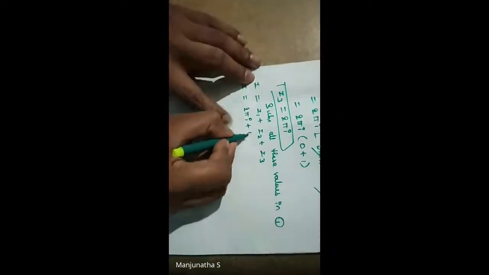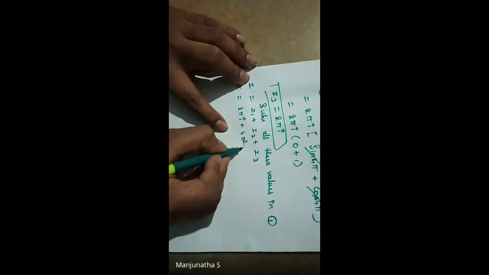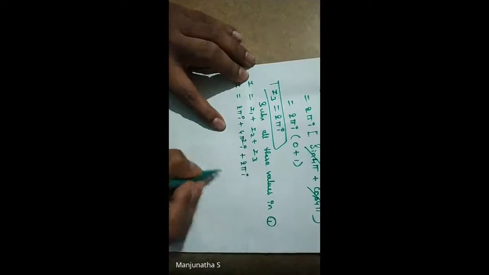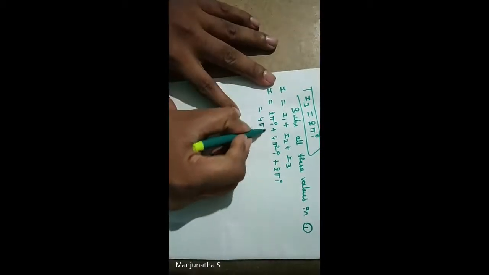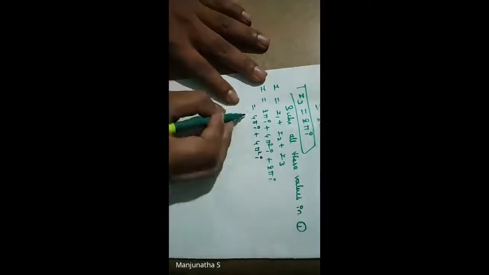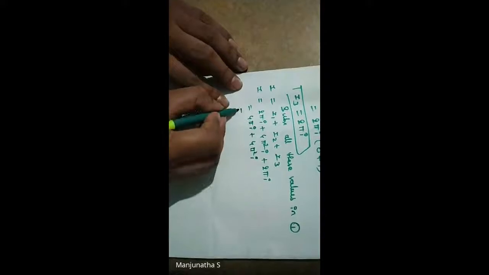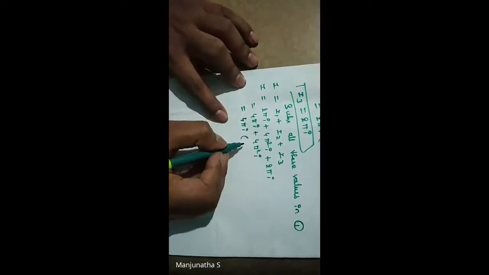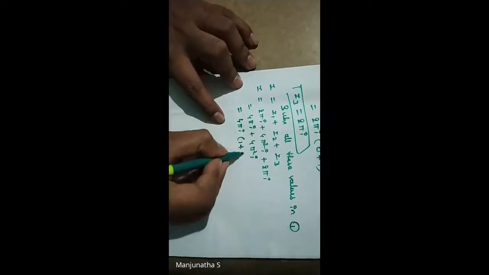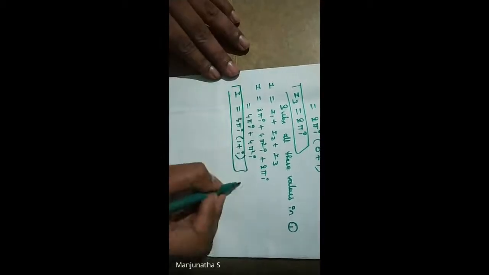I1 is 2 pi I, I2 is 4 pi square I. So 2 pi I plus 4 pi square I plus 2 pi I. So 2 pi I plus 2 pi I is 4 pi I. Correct? So when you take it as common, 4 pi I, so what we will get? 1 plus I. So this is the value of I when modulus z is equal to 3.